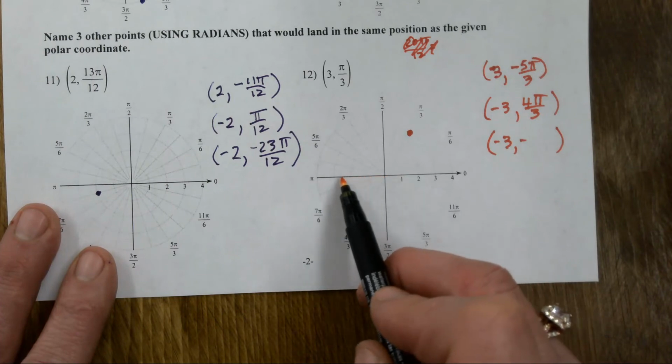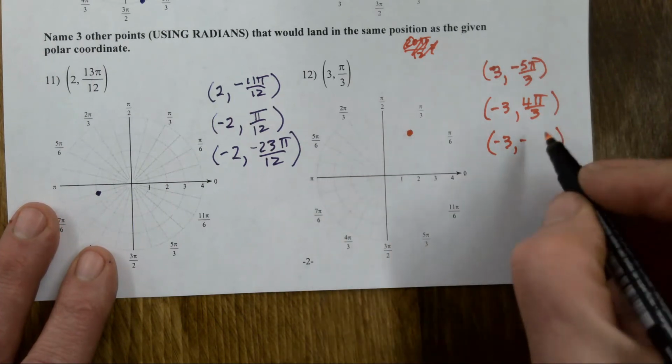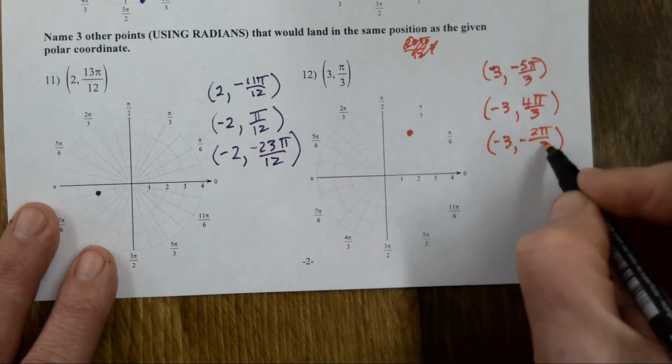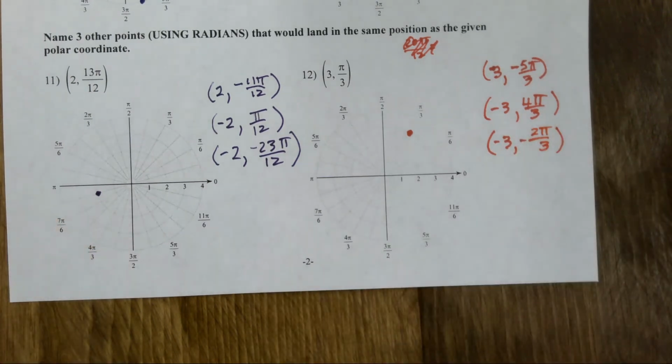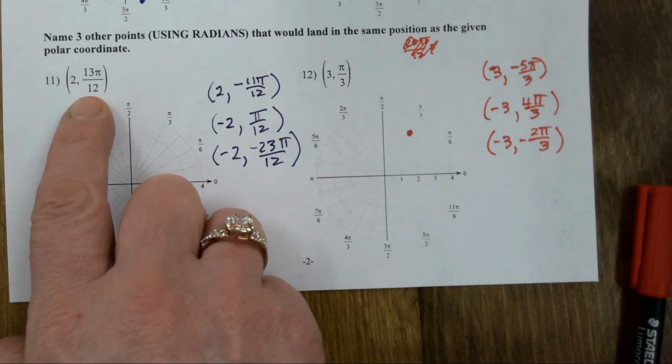If I move left 3, how can I get here moving backwards? Great. Again, all about movement. And this is not restricted to this. In fact, there are other ways that you could do this. There are some people that are just like, well, I know I can get here by adding 2 pi. I was ready for you to finish. No, that's okay. Go ahead.